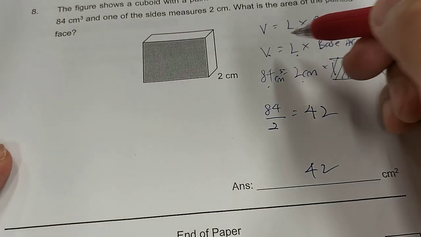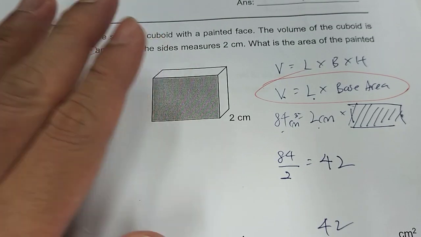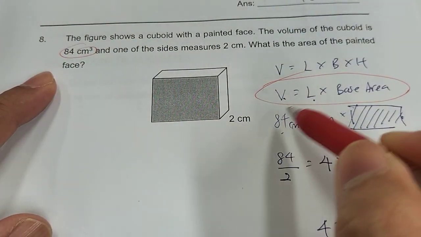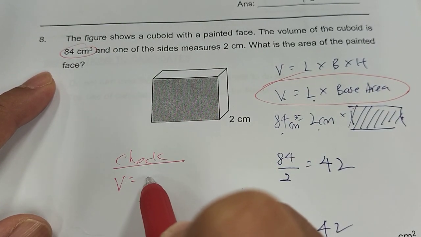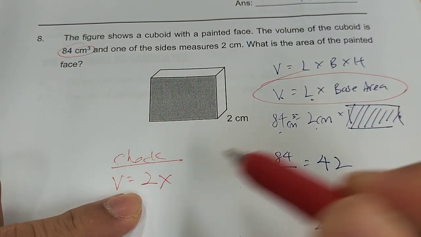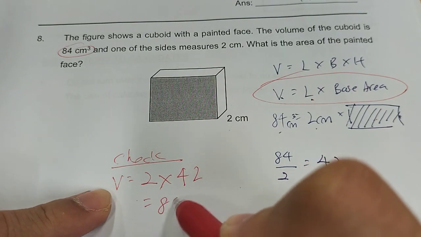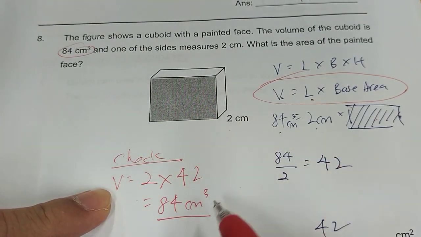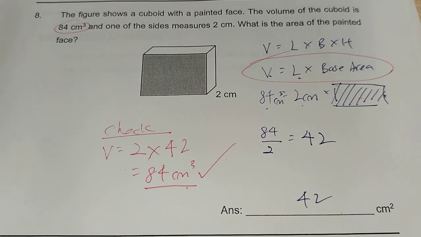Remember, this is the formula. We know that the volume is 84 cubic centimeter. So my checking working is here. Volume equals 2 cm, which is this, multiplied by the base area, which I think is 42, and I should have 84 cubic centimeter, which is this. So checked. So this is the correct answer.